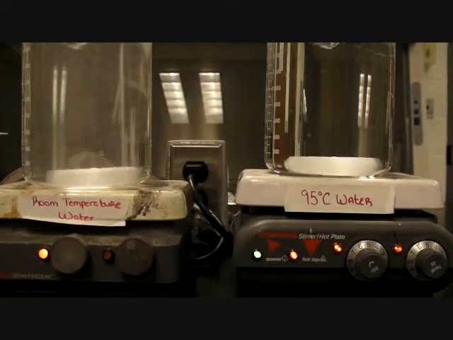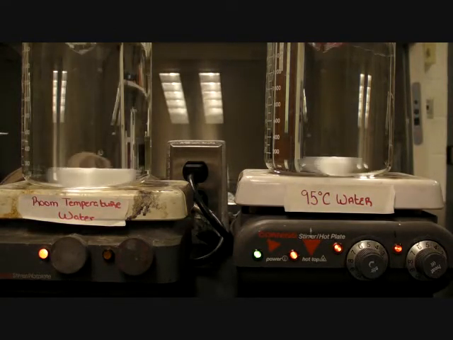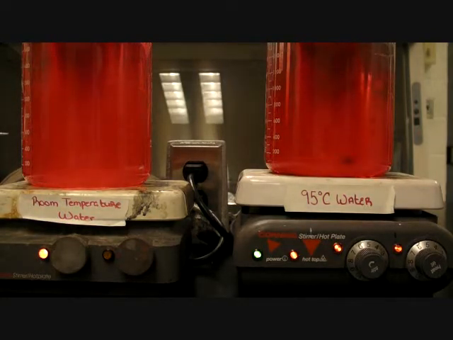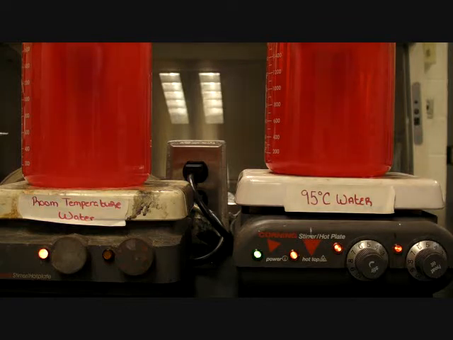So what we're going to do now is we're going to add our Kool-Aid to our mixtures. There we go. Oh wow, that's fun to watch. Now we've made a lovely red mixture referred to as Tropical Punch Kool-Aid.